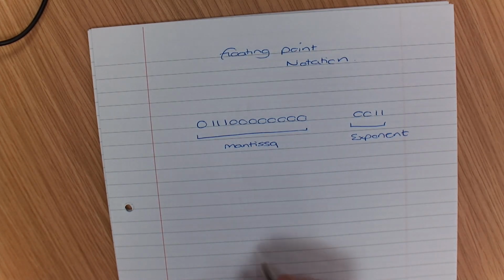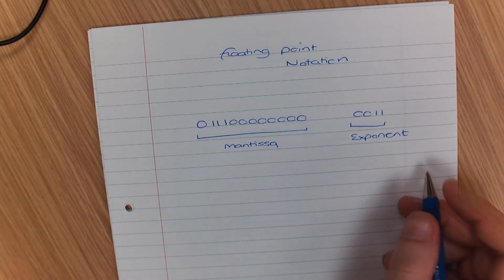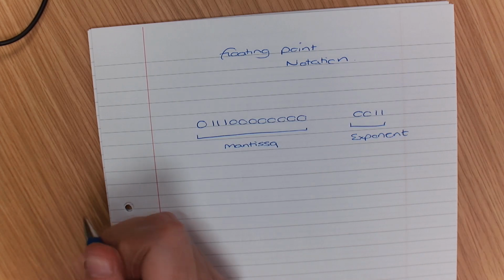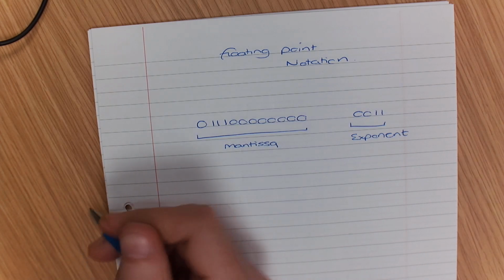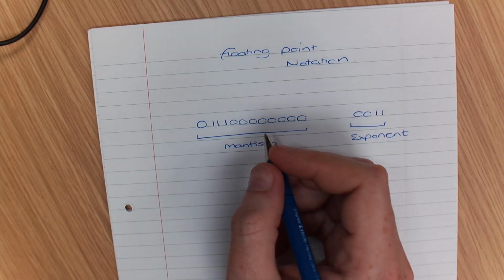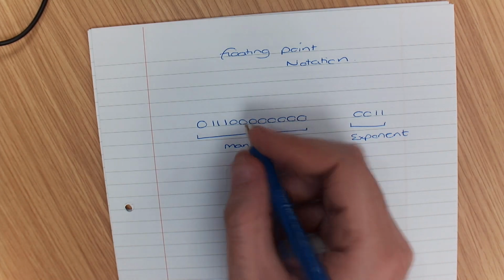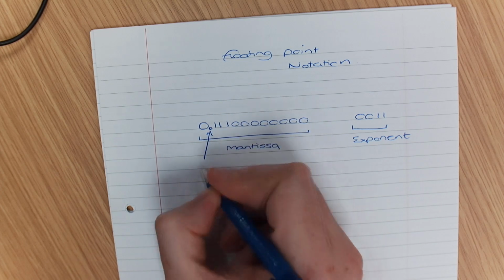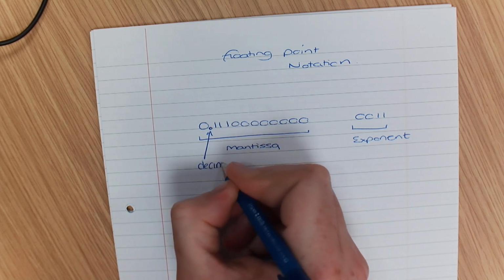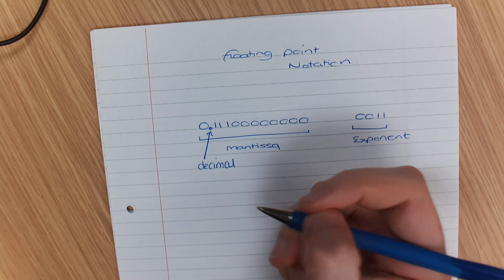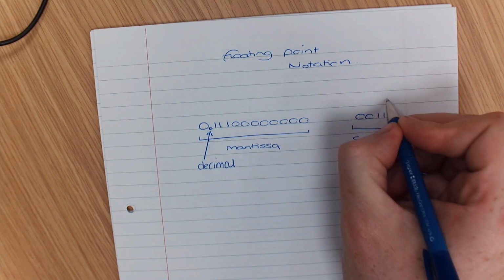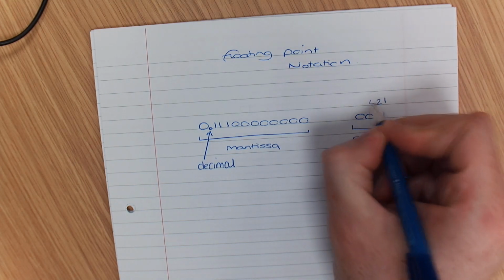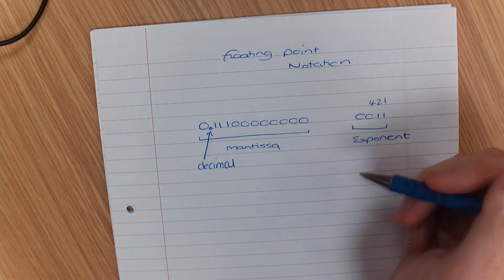Now imagine we've got this number. The best way to help you with this is we've got to assume that the decimal place always starts between the first 2 digits. So that's here. So that's our decimal. The other thing we've got to assume is we've got 1, 2, 4, and so on.